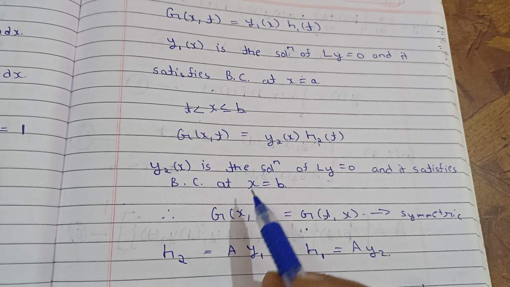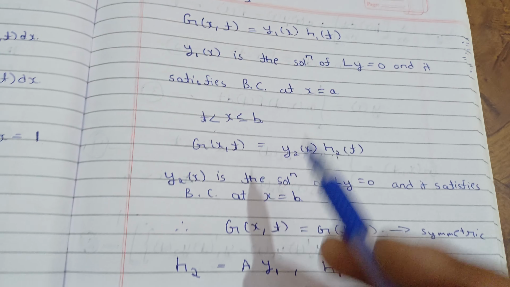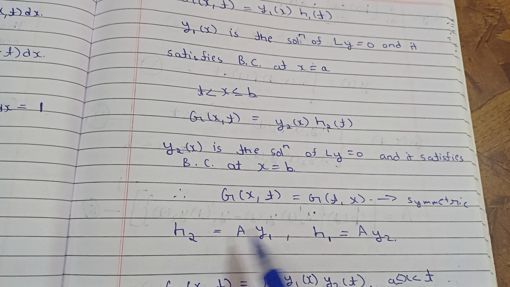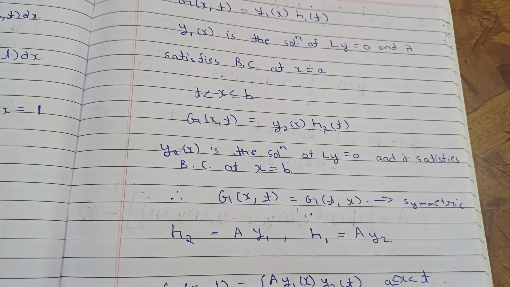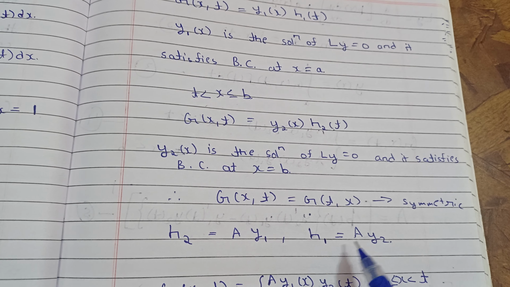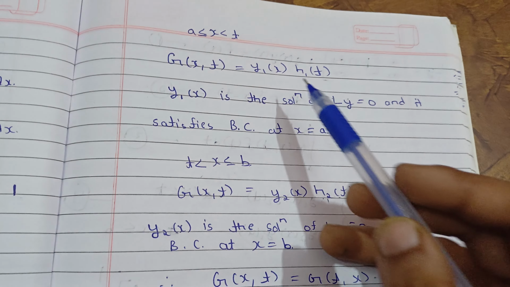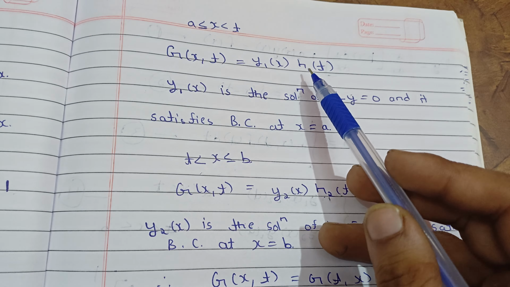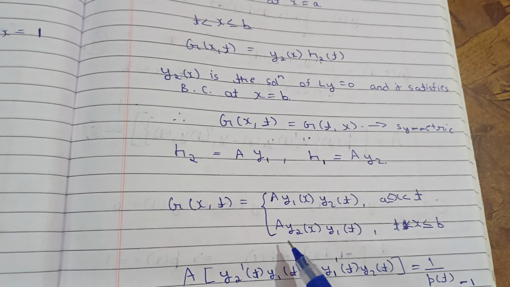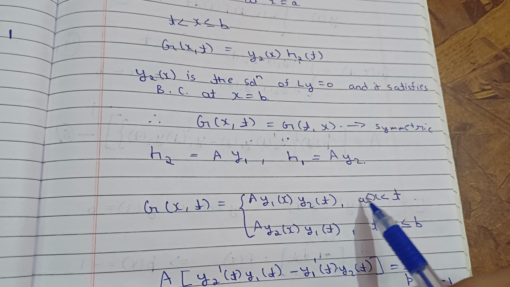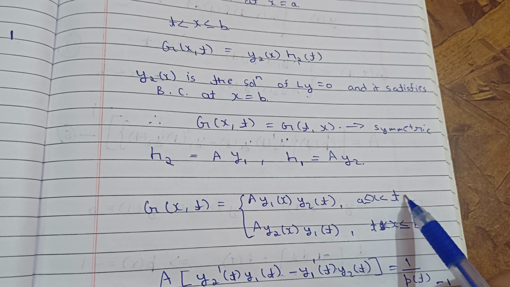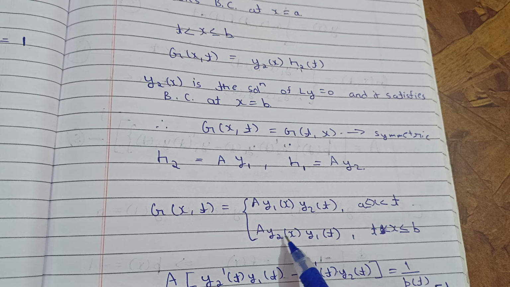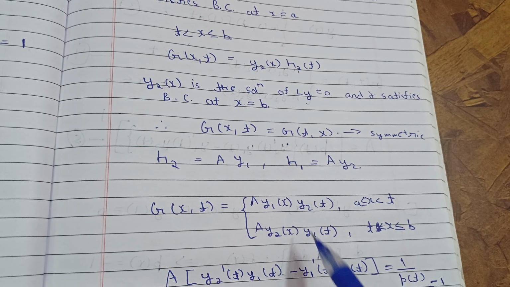Now see that this h is a function of t. That's why if we take h2 as a y1, then this y1 must also be a function of t. So h2 will be a y1(t) and h1 will be a y2(t). So in place of this we write a y2(t), and in place of this we write a y1(t). So G(x,t) will become a y1(x) y2(t) for x between a and t, and for t to b it will become a y2(x) y1(t). So this is your Green's function.